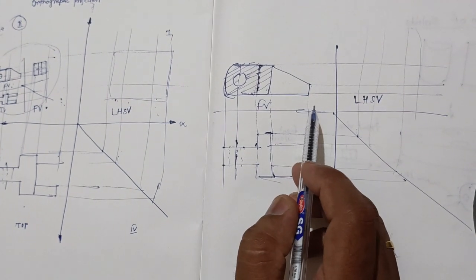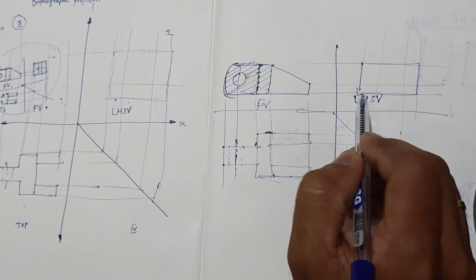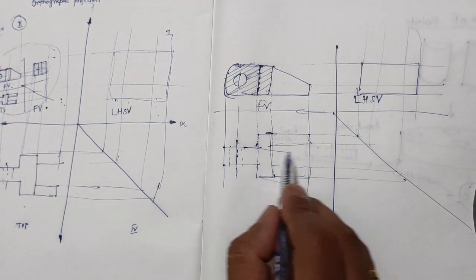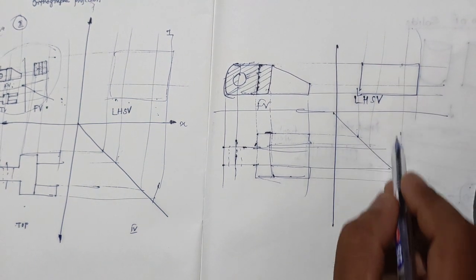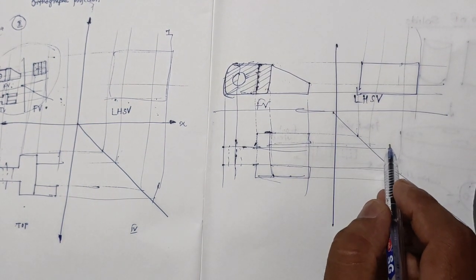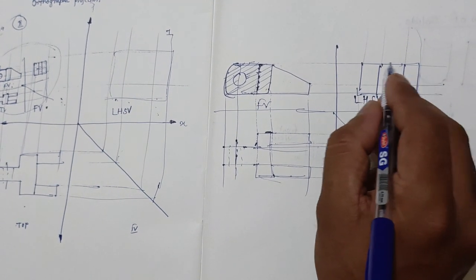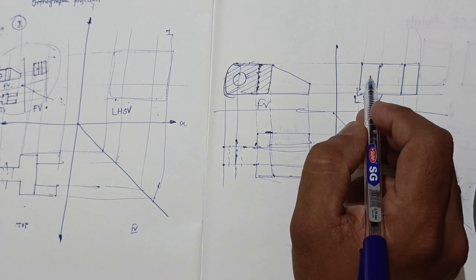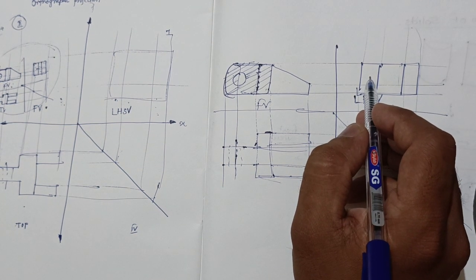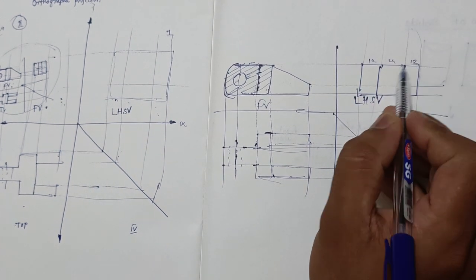So from LHSV, the part which one is the darker one? This is 24, 24. Okay. So this is the common line, 24 mm. Then this is the 12, 12. Okay, so this is 12, this is 24, and this one is the 12.